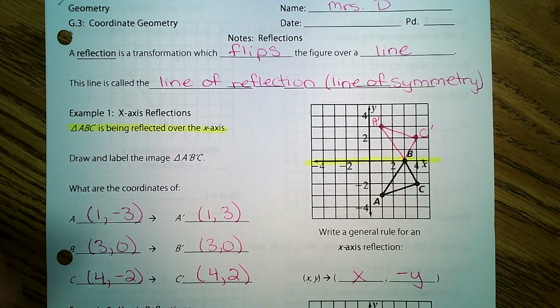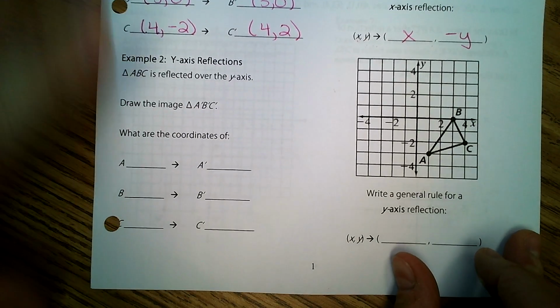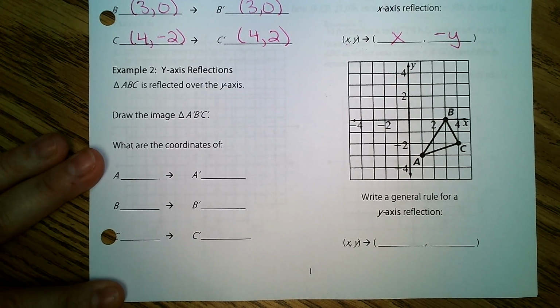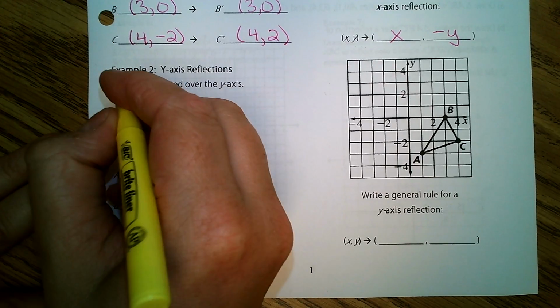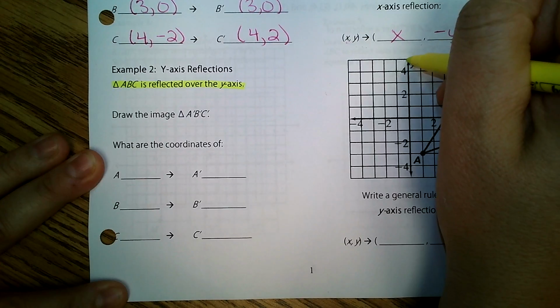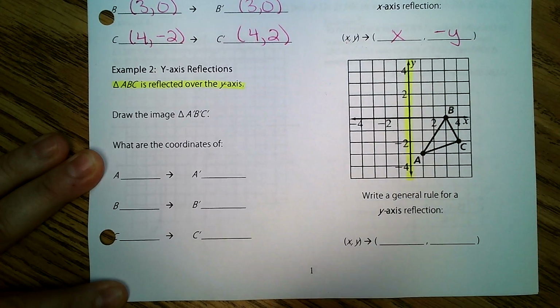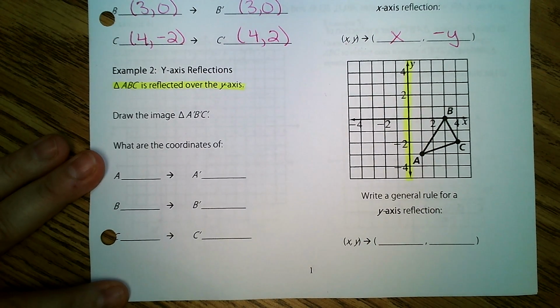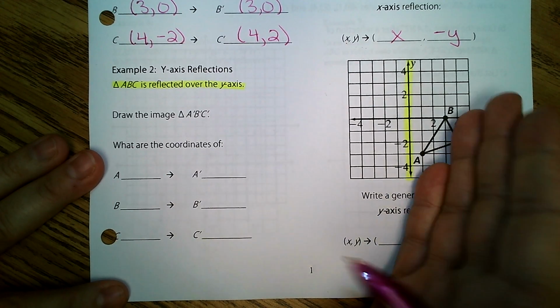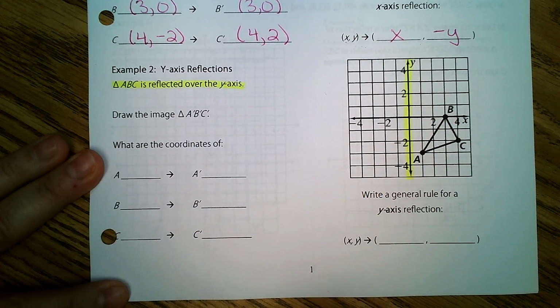Let's see a second example. In example 2, we're going to reflect over the y-axis. So I'm going to highlight the y-axis. We're dealing with the exact same triangle. And if we reflect over the y-axis, it's going to move from the right side of the grid to the left side of the grid. It's just going to flip over, okay?